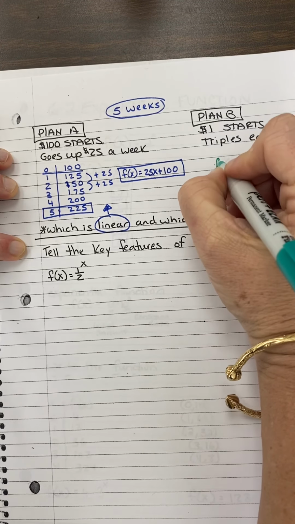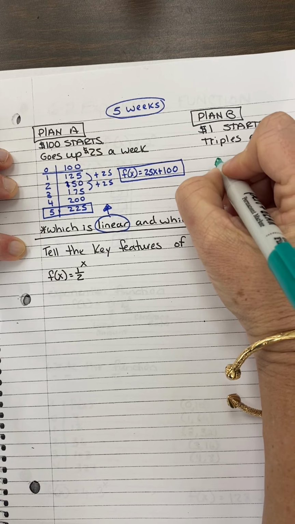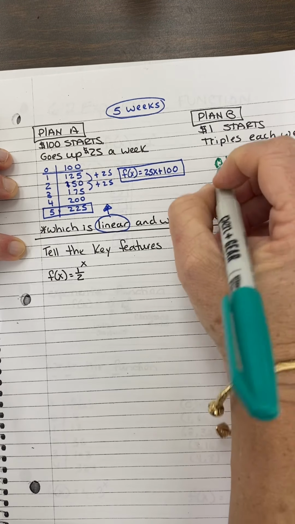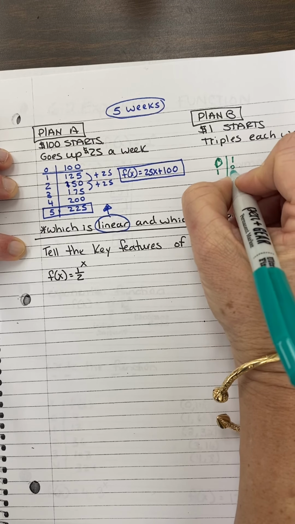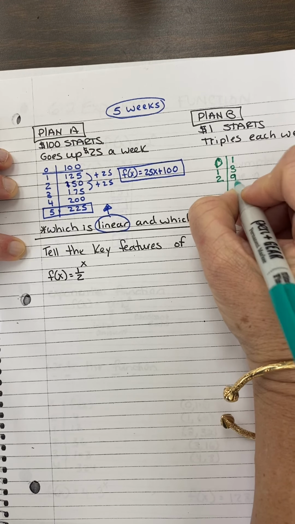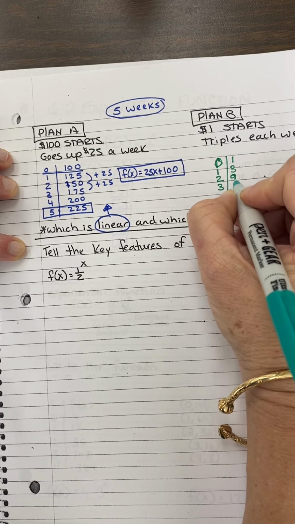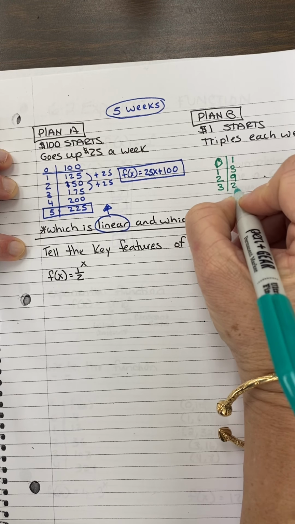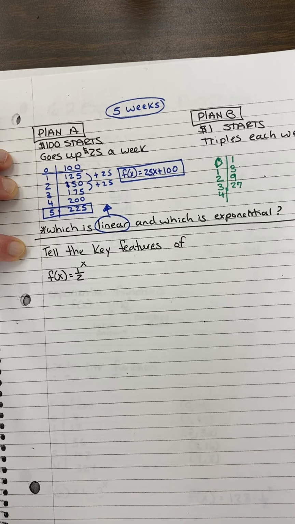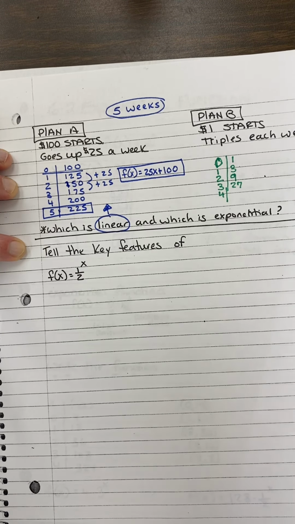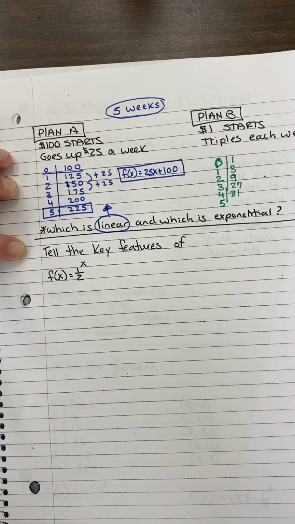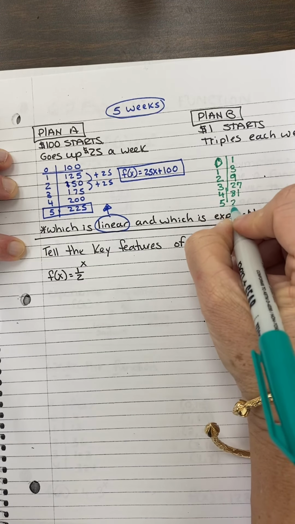Let's do both. Okay, at 0 time, I have $1. All right, so in 1 week, I have $3 because it triples. 2 weeks, I have $9. 3 weeks, 27. 4 weeks, 81. And 5 weeks, 243.